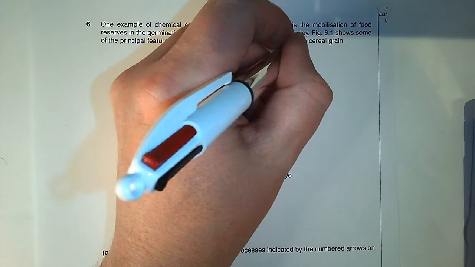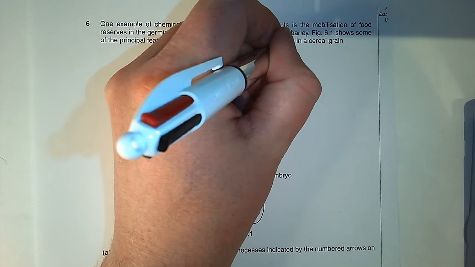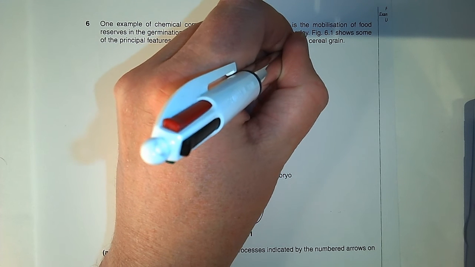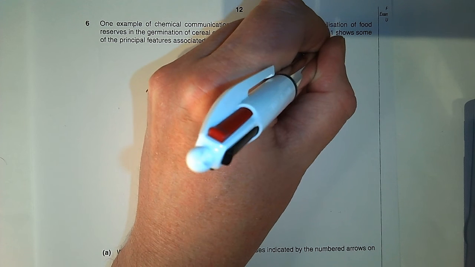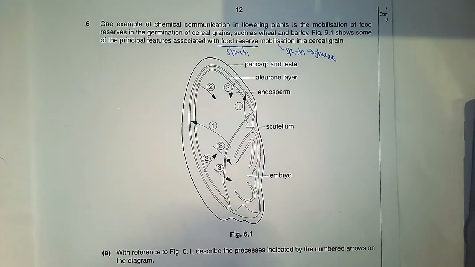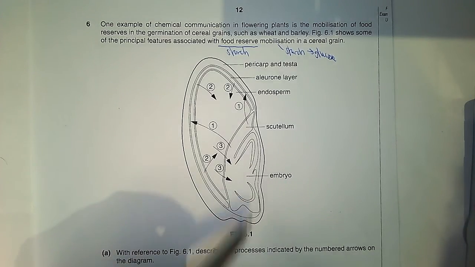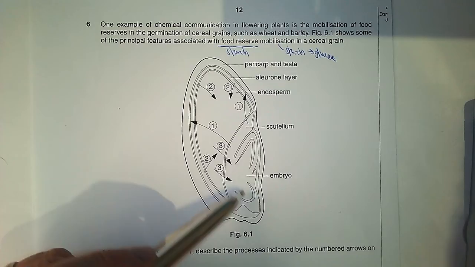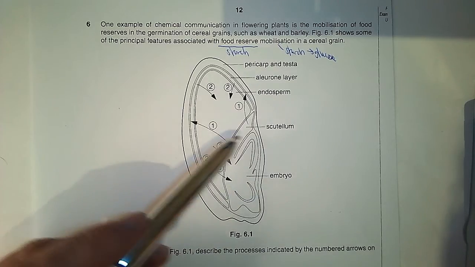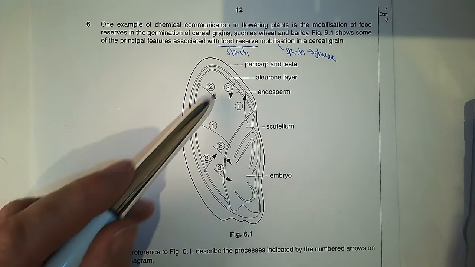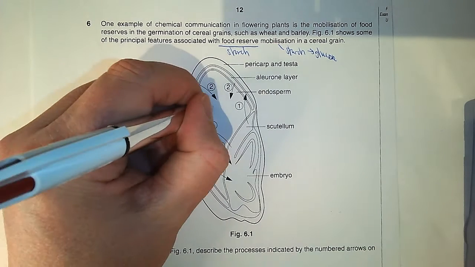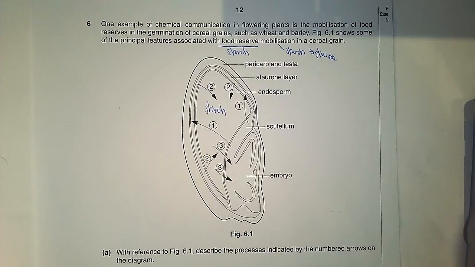Mobilisation means that we're freeing up the glucose. So we're turning starch to glucose for the plant to be able to use. If you look at figure 6.1 then, we've got the embryo, the growing part of the seed. We've got the endosperm, where the starch is going to be stored.